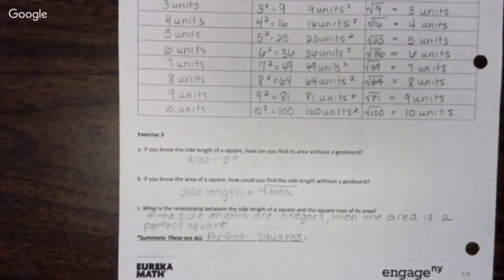All right, go ahead and try that problem set for homework tonight. We will go over it in class tomorrow.